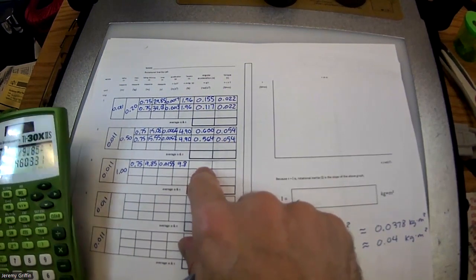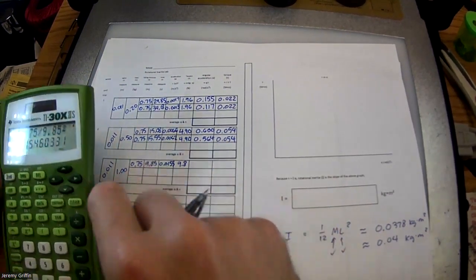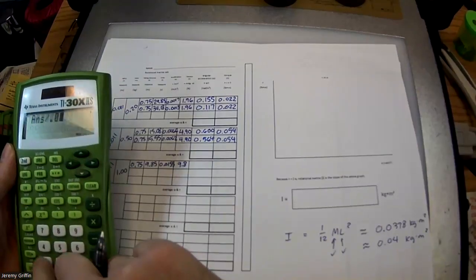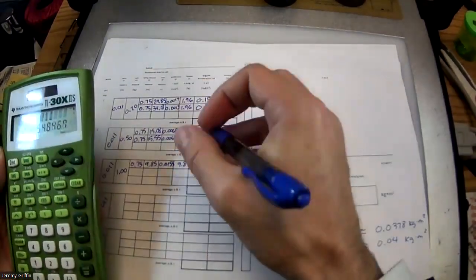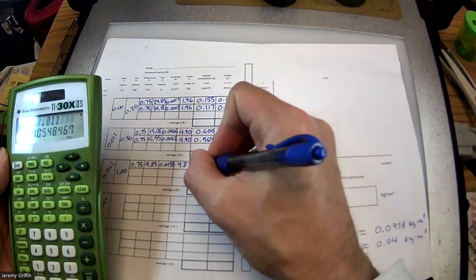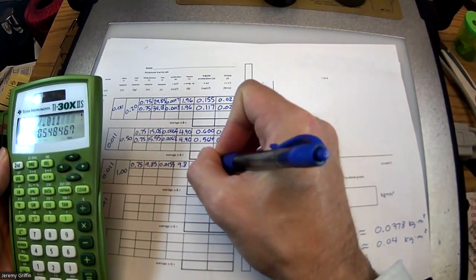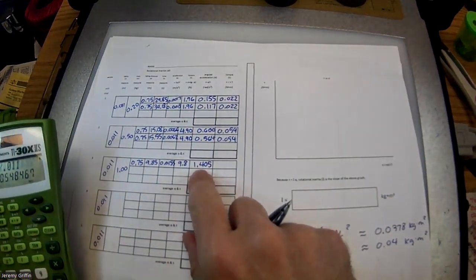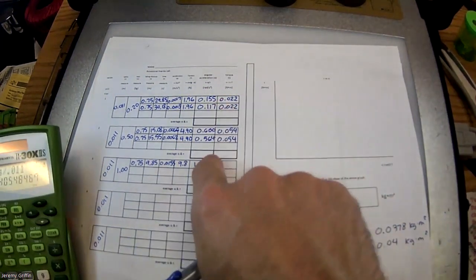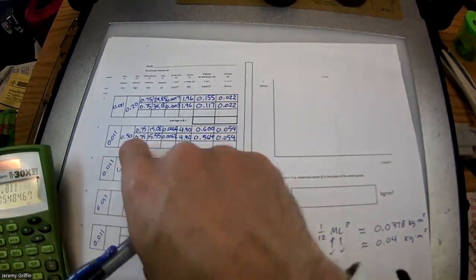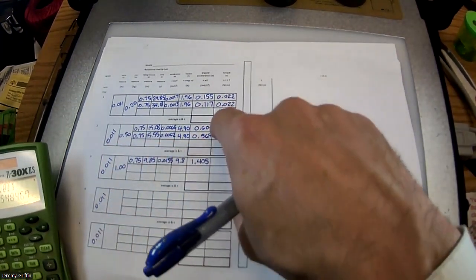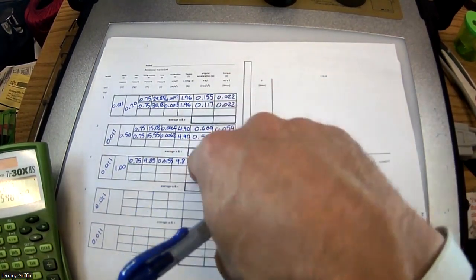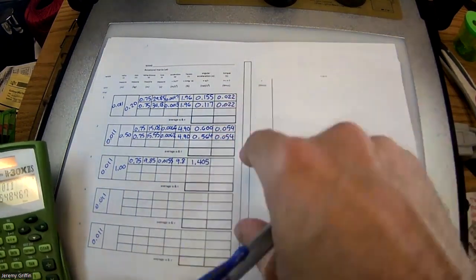And then the angular acceleration: linear acceleration, which we have right here, divided by the radial size, 0.011 meters. I'm looking at 1.405 radians per second squared. Ooh, look at that. Now it jumped up even more. From the last trial to this trial, we doubled the mass, therefore doubled the weight, and the angular acceleration went up by a little bit more than double.